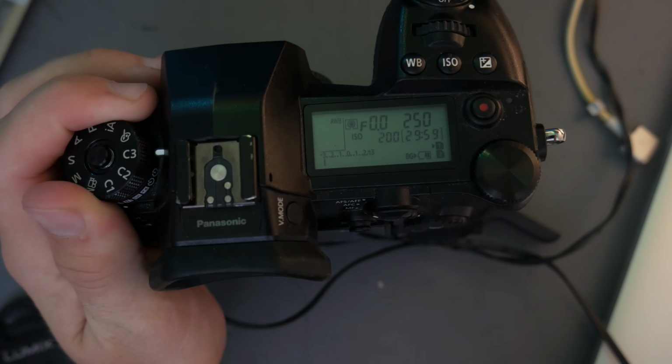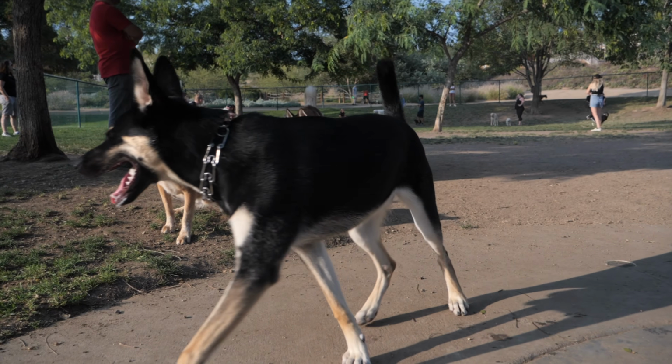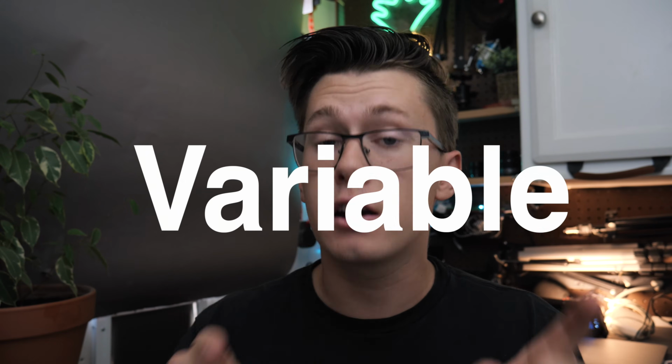Now to the third one. The C3 has 3 options in itself. That's why there's 5 settings. That first one, C3-1, is my super slow motion. So I'm at 1080, 30 frames a second, variable frame rate for 120 frames a second.